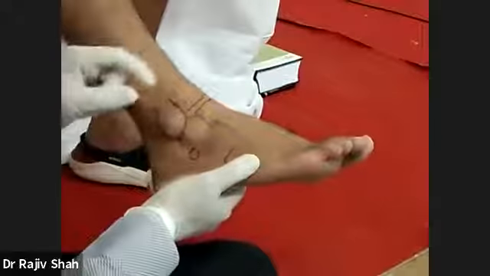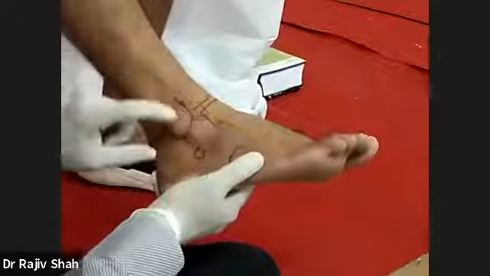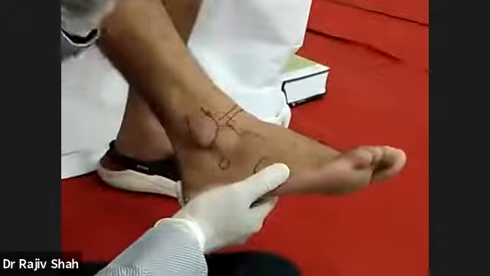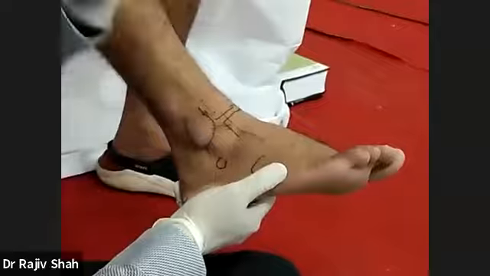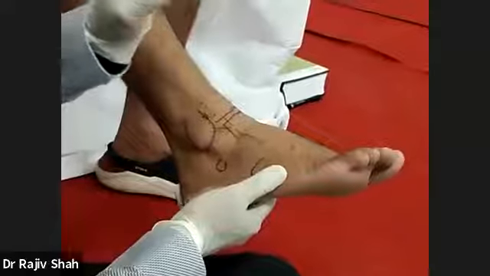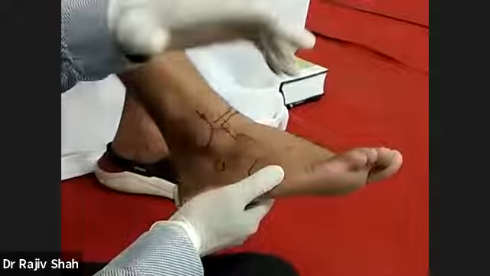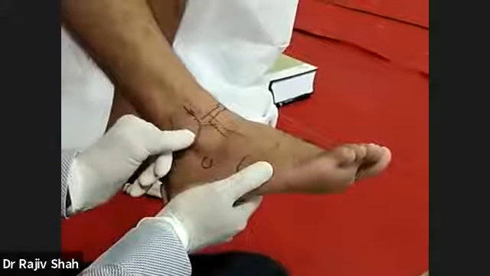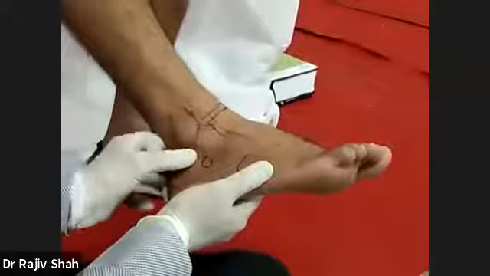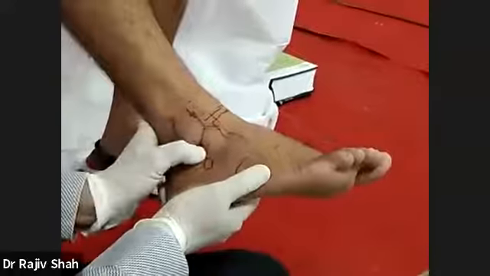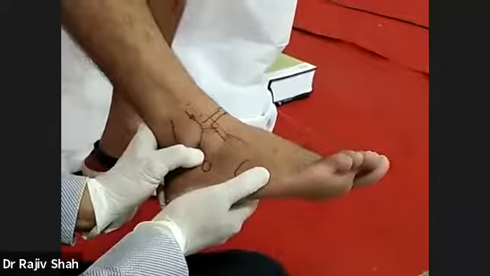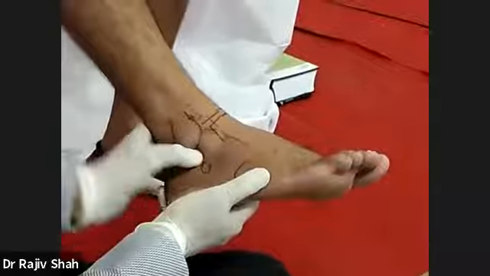There is another part of the lateral ligament, the calcaneofibular ligament. It is a short, stout, strong ligament and usually doesn't get injured. If it does get injured, that means the patient has a very severe variety of ankle sprain. Just beneath the tip of the fibula, you are able to palpate the calcaneofibular part of the ankle's lateral ligament.